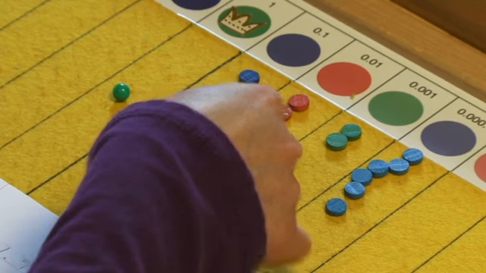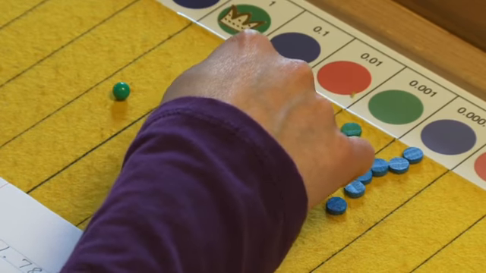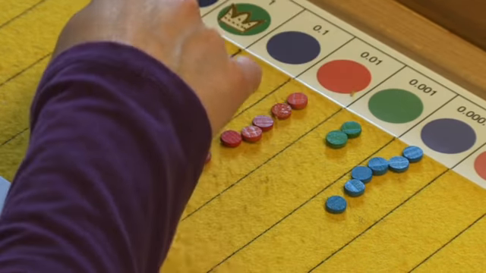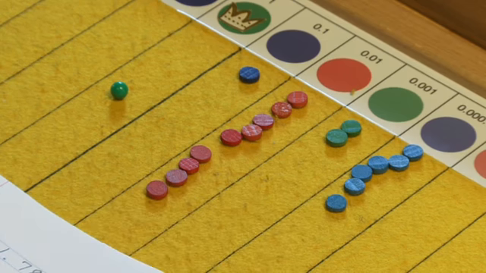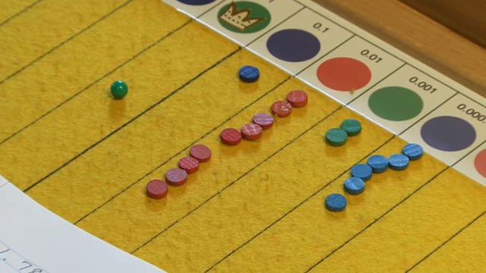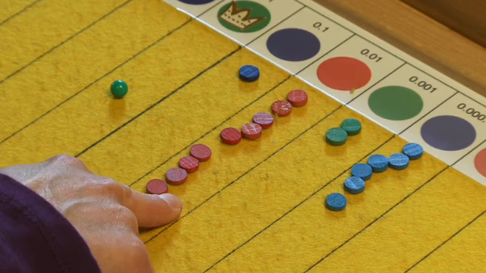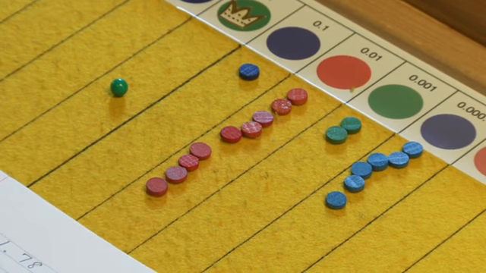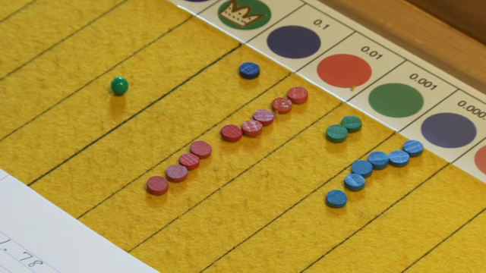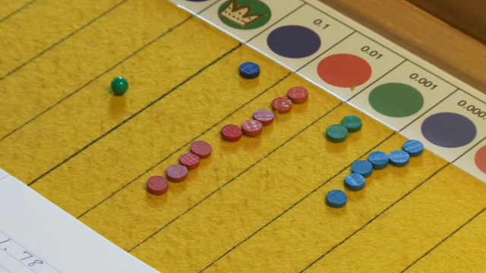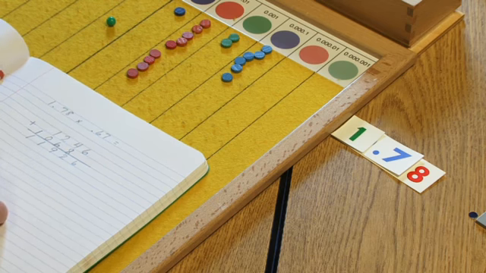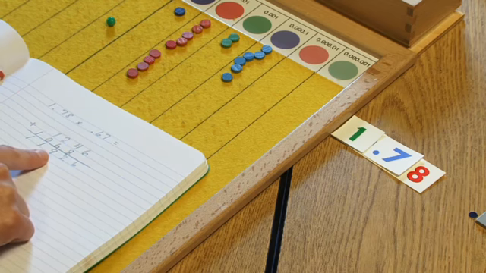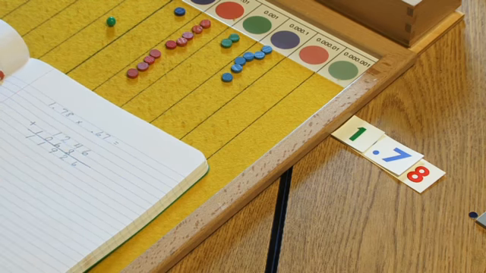For my thousandths, I will exchange my discs, 10 thousandths for 1 hundredth, and my sum of my partial products matches the product on the decimal board. 1 and 78 hundredths multiplied by 67 hundredths equals 1 and 1,926 ten-thousandths.